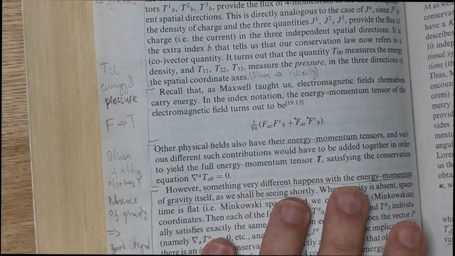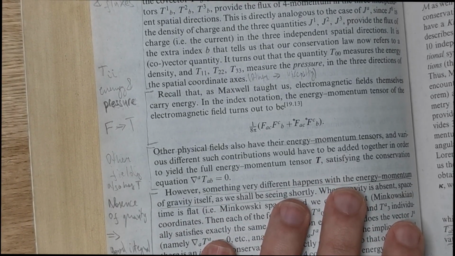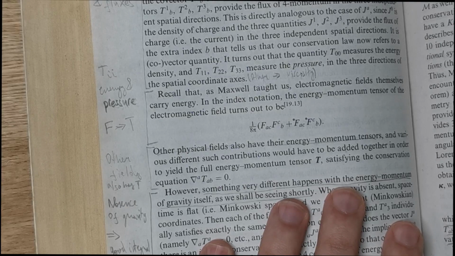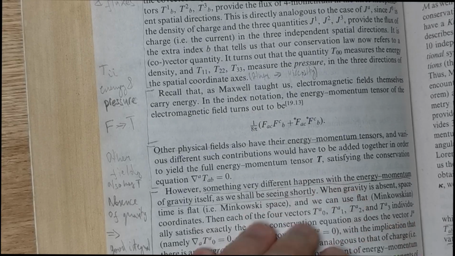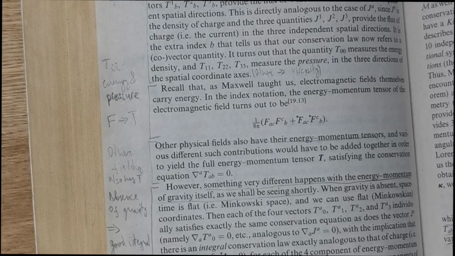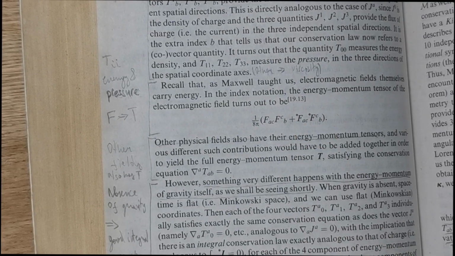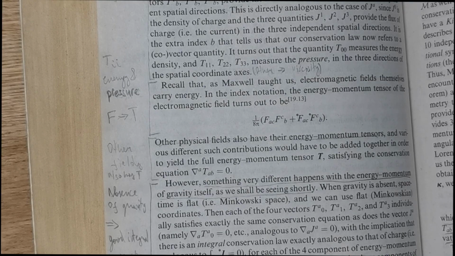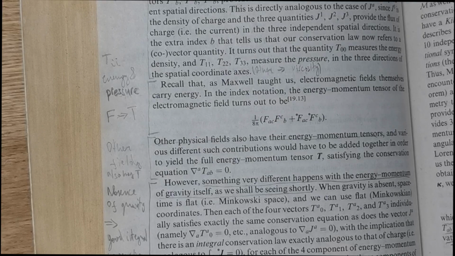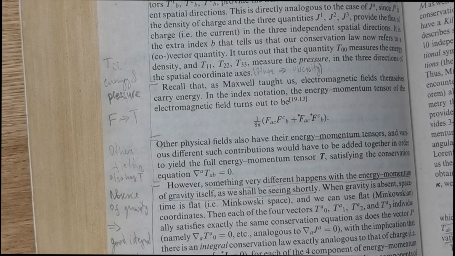And for the Maxwell field, we can calculate the energy-momentum tensor using the Maxwell tensors, and it's done through that formula. Here we need to believe in it, and if we do not, consult some additional sources to prove that.